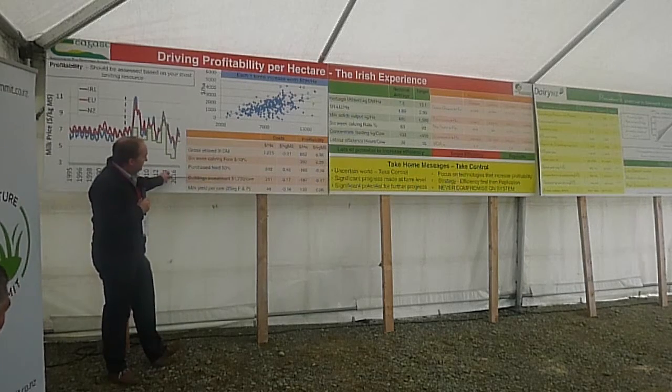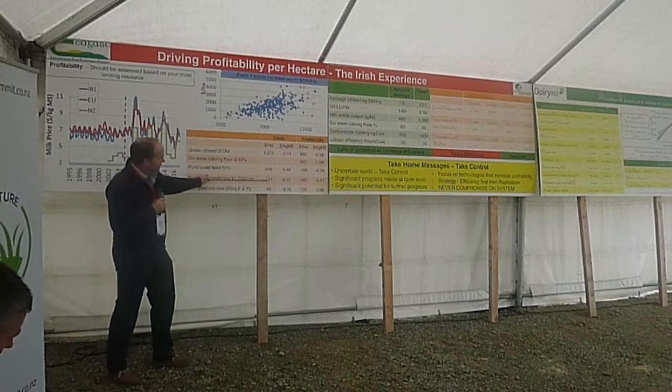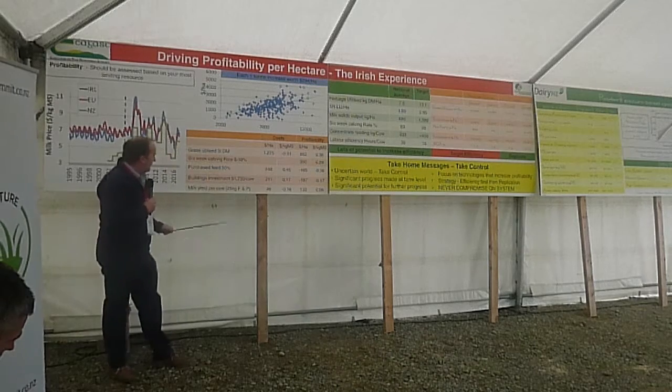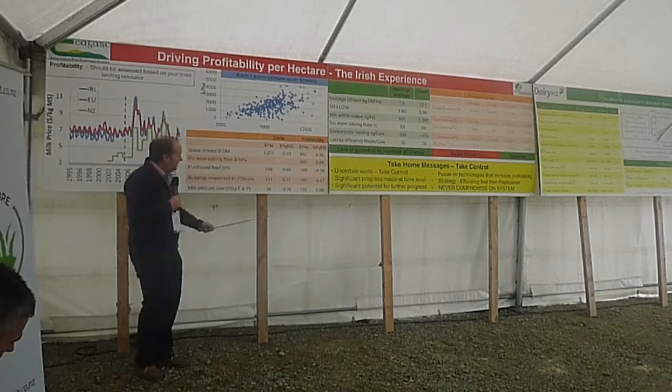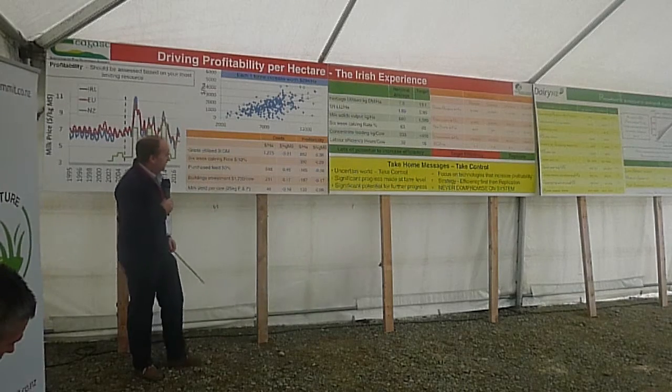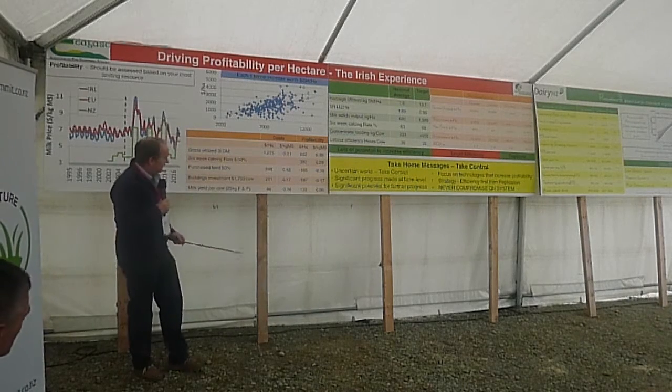Buildings and investments, an extra $1,700, increased cost by $211 and $17. And an increase in milk yield per cow increased cost by $46 per hectare, but reduced cost per kilo of milk solids. And we'll deal with this a little bit more in a second.